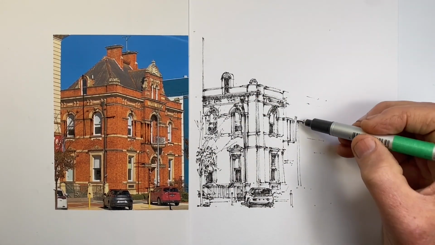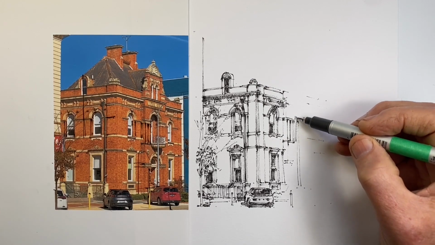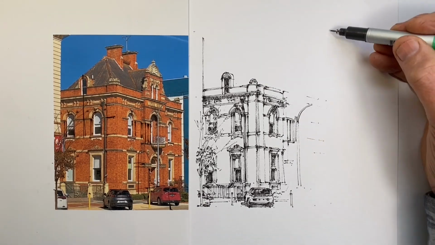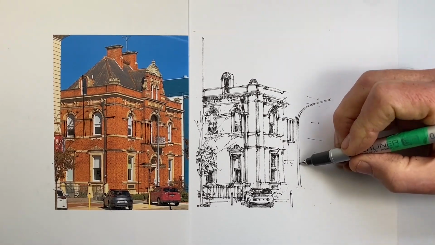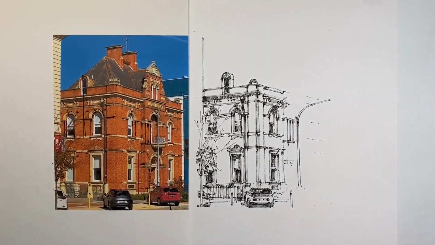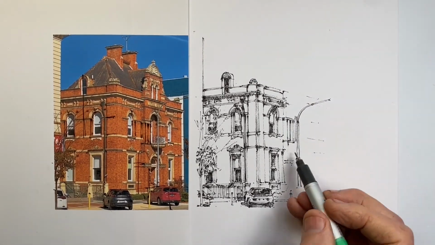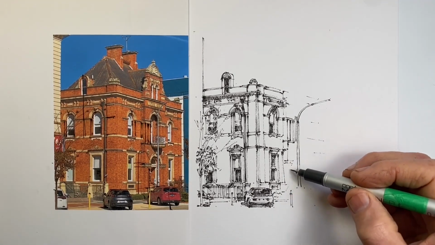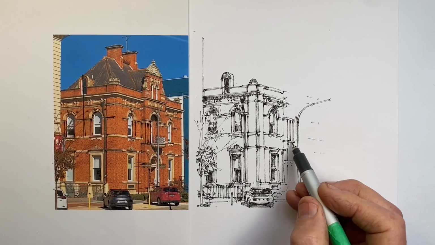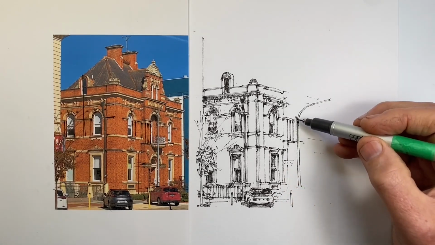Now, I'm all for the artist choosing what to draw from a reference. We don't need to put every sign, every park bench, every garbage bin, every bollard, every parked car, every lamppost that's in our reference or in front of us in our scene. But if we leave all of them out, it does end up looking very artificial.